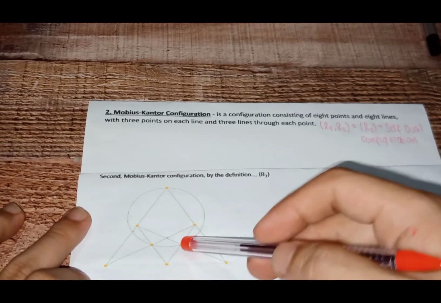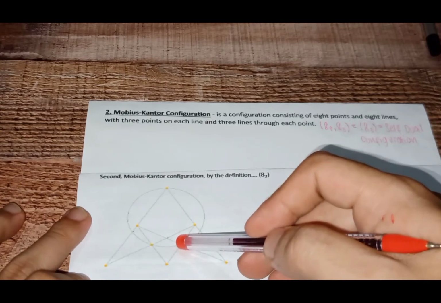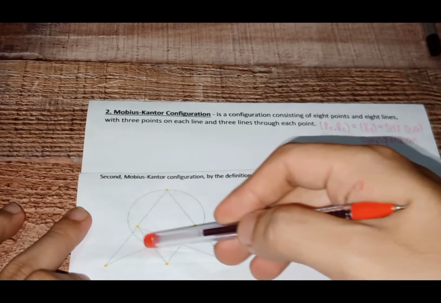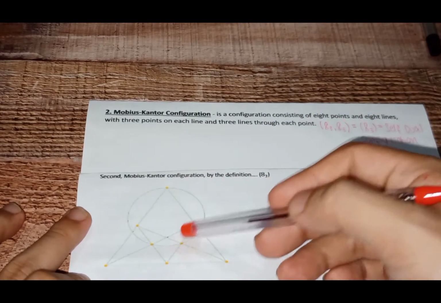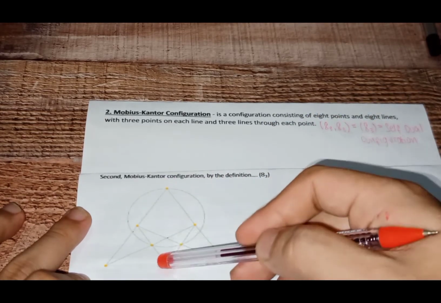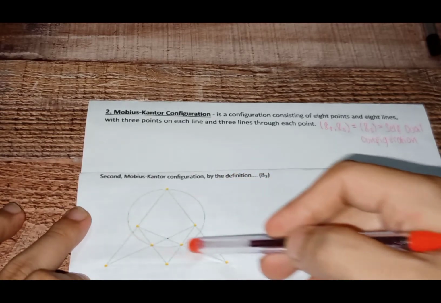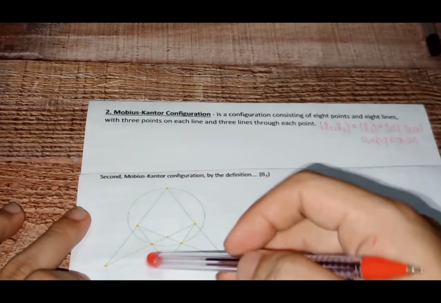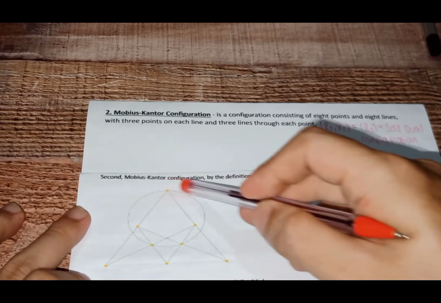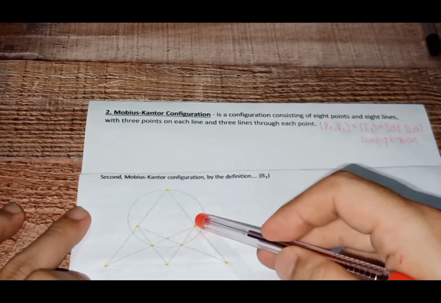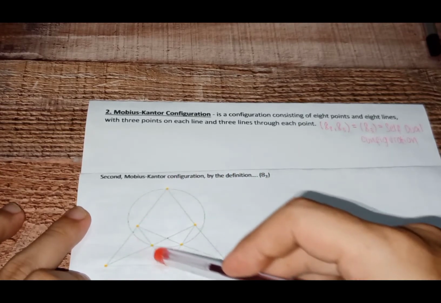Next line is this, which is 1, this 1, this 2, then this 3. Next is this is 1, this is 2, and lastly this is 3.